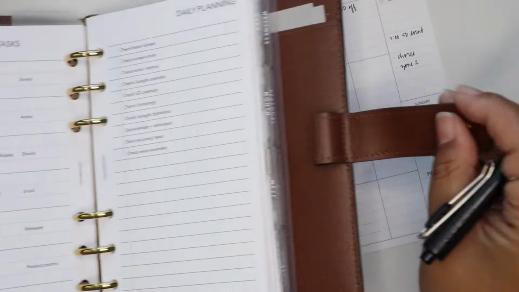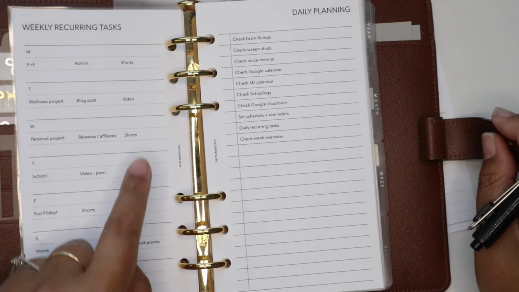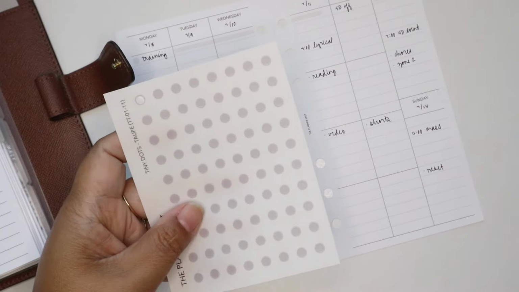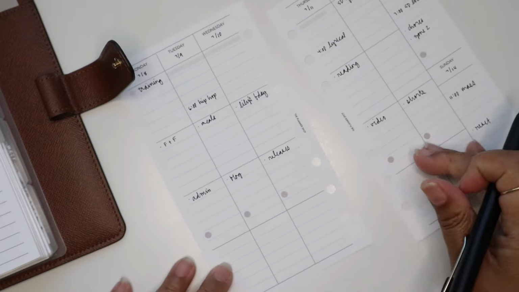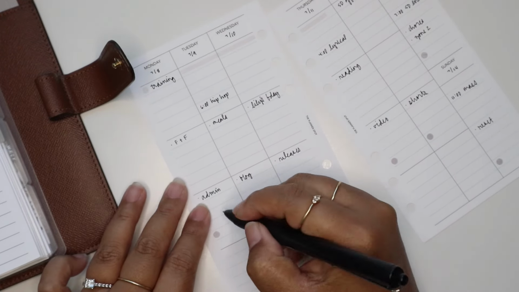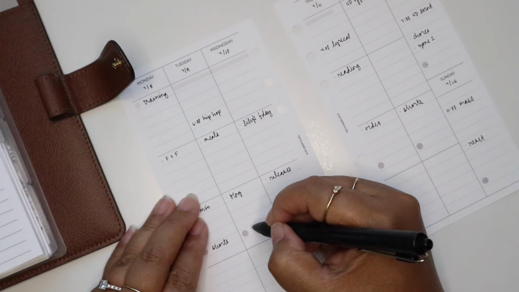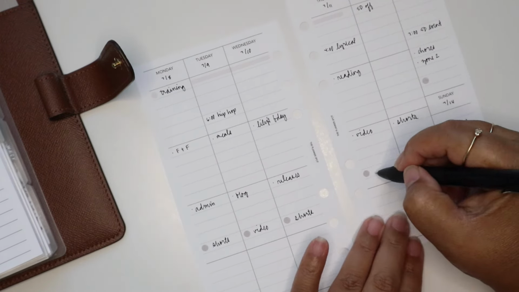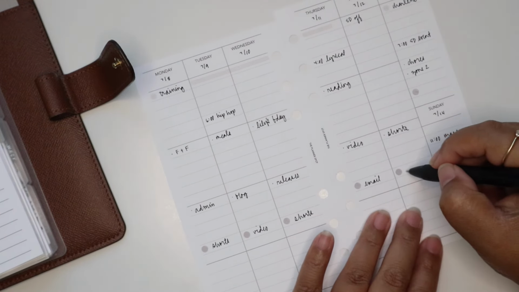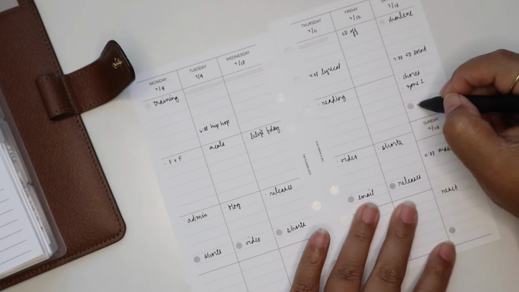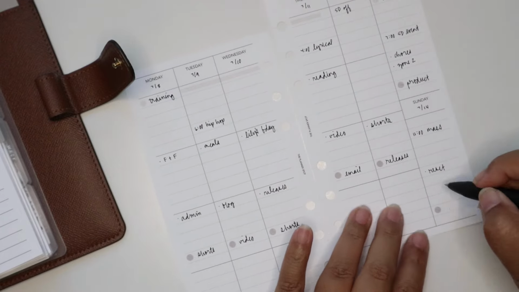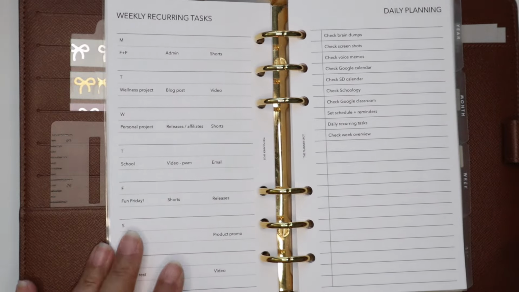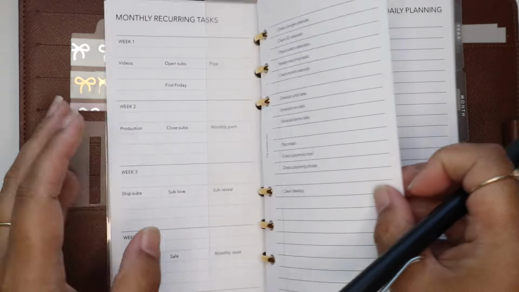And then I want to add social media posts. So for content, I use my taupe transparent dots. So on Mondays, I want to post some shorts. Tuesday, post a video. Wednesday, more shorts. Thursday, our email newsletter. Friday, releases. Saturday, product photos. And Sunday, video. So I just entered all of these items on my weekly recurring tasks, and that's that.